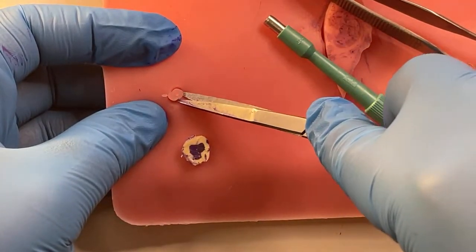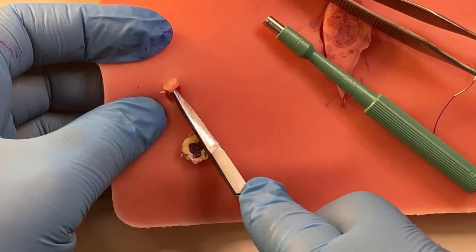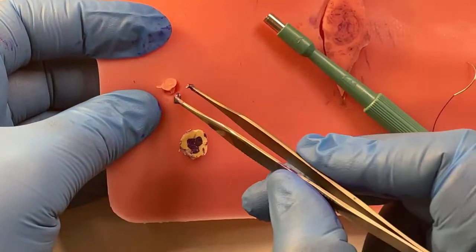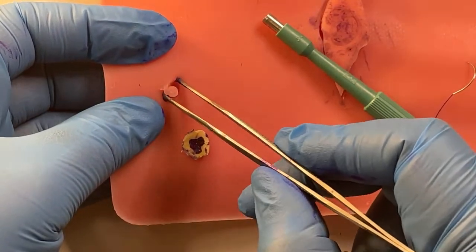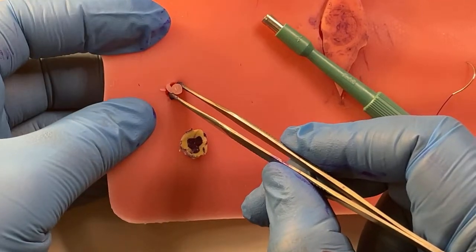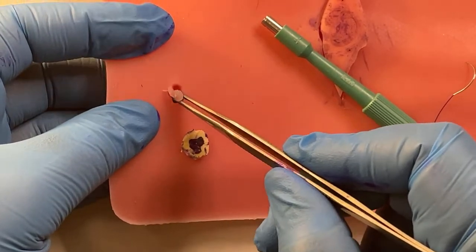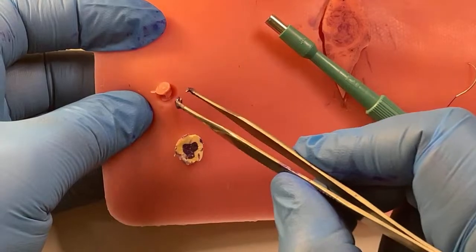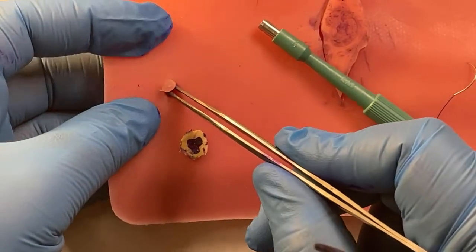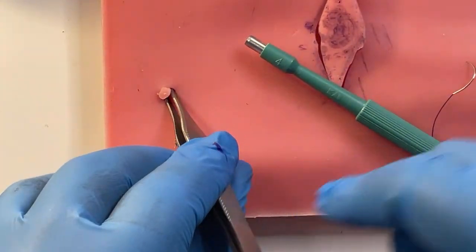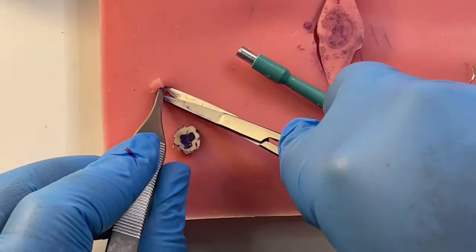But it can get a bit messy if you do that. And then cut the base. And then what I tend to do is lift up from the base. Try not to squeeze like this because you crush the specimen. Just put it in at the base and lift up. And when you're lifting up, you can then cut the base.